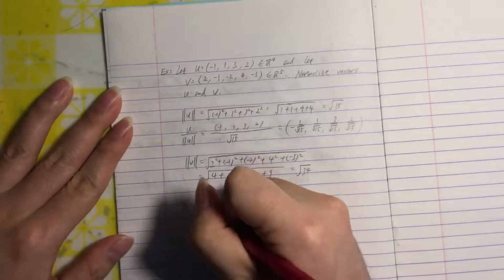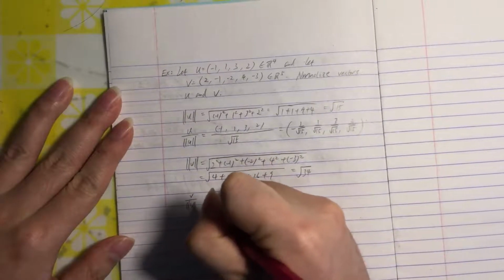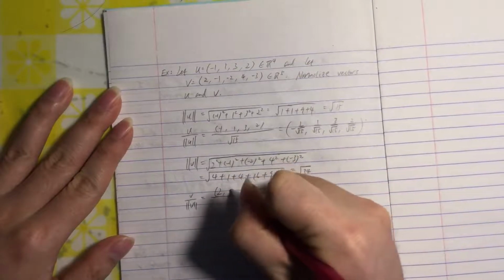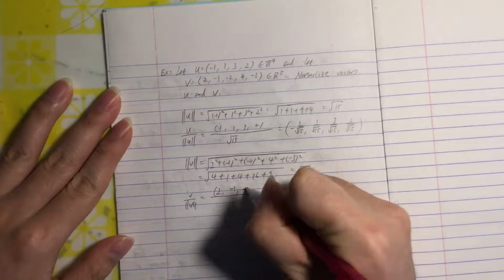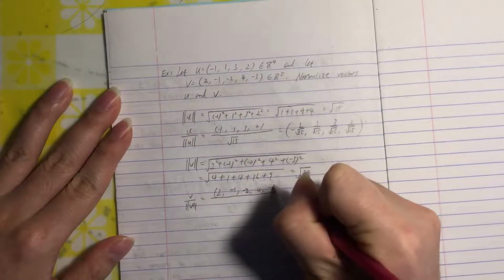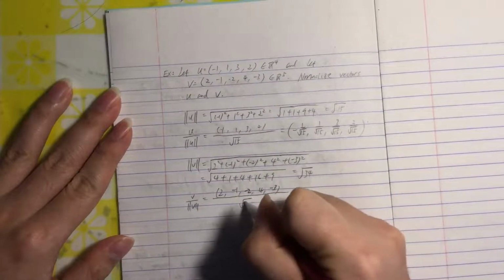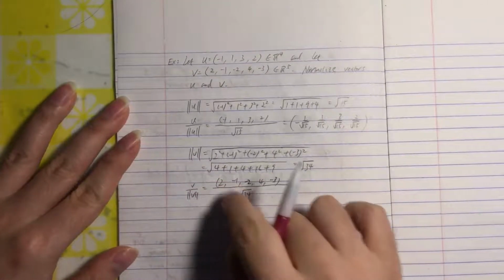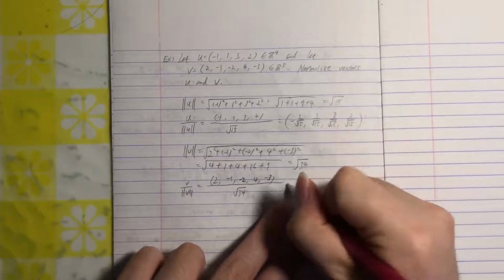In order to normalize vector v, take vector v divided by its norm. Vector v is (2, -1, -2, 4, -3). Divide by its norm. When we take a vector divided by a scalar, we take each component of the vector divided by the same scalar.